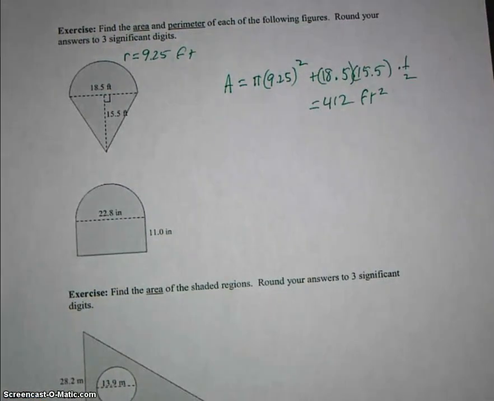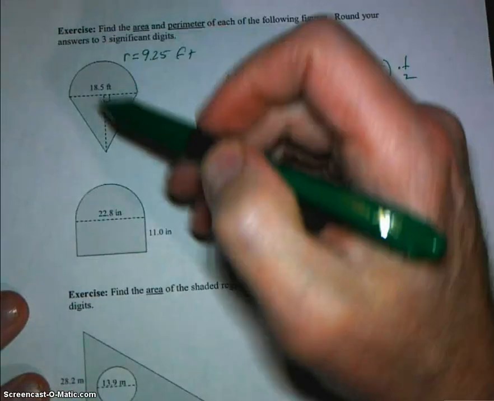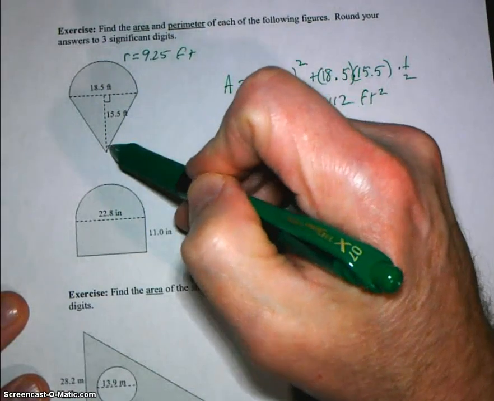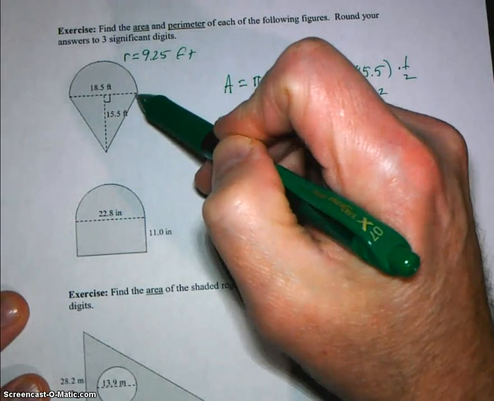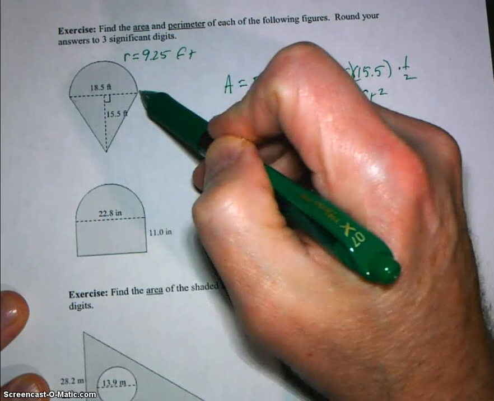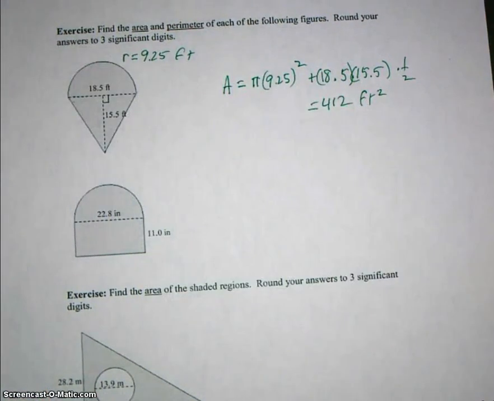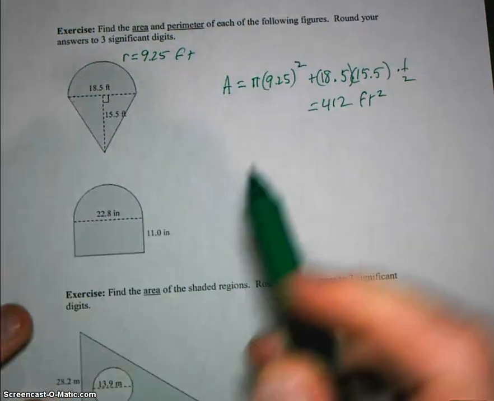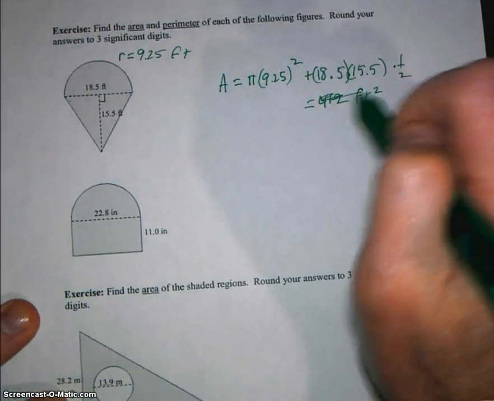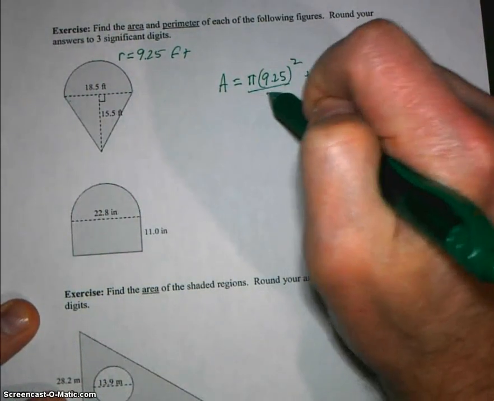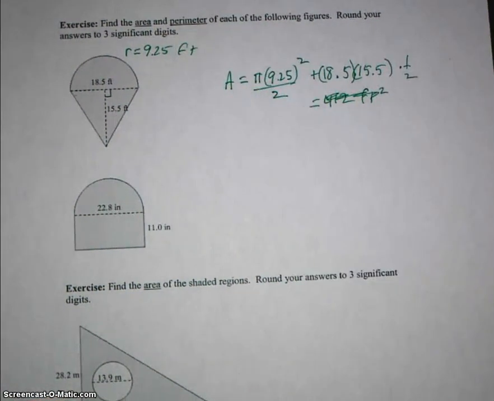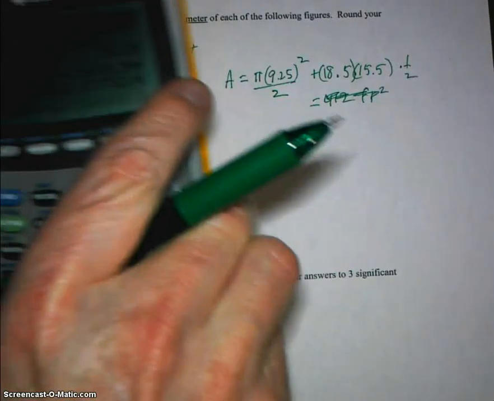Now, to find the perimeter, I need to know the length of this side. So I need this side plus that side plus half of a circle. Oh, you know what? My answer's not right. I just realized my answer's not right here. Cross that off, because we only have half a circle. I need to divide that part by 2.